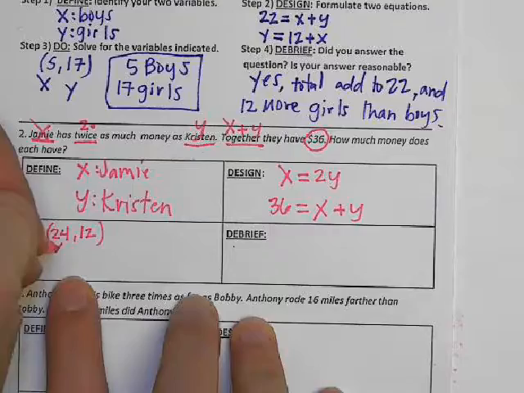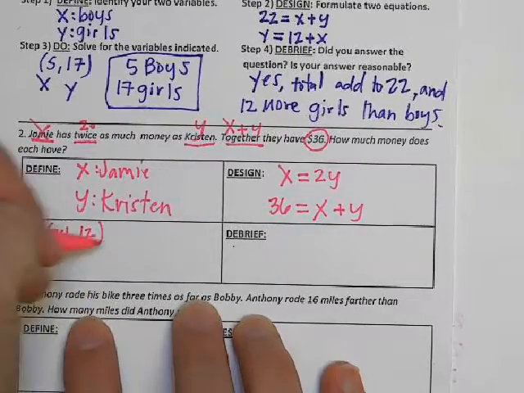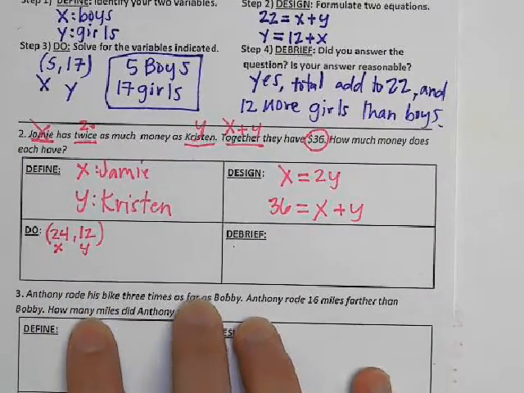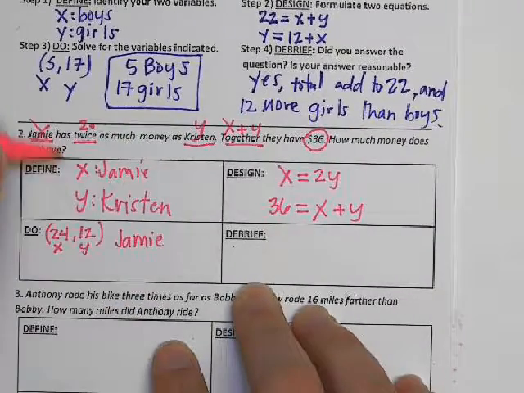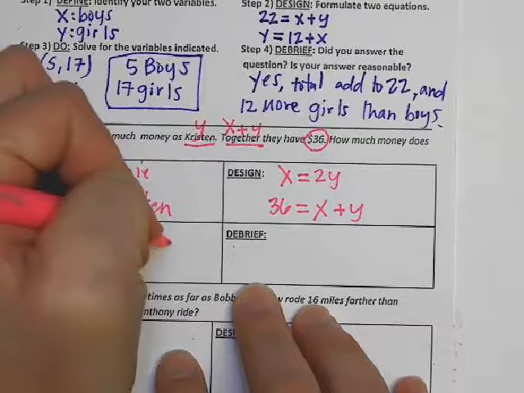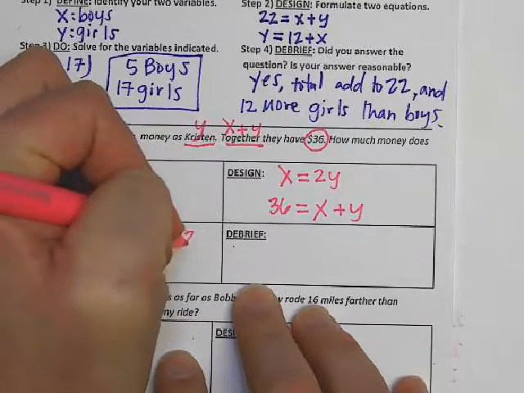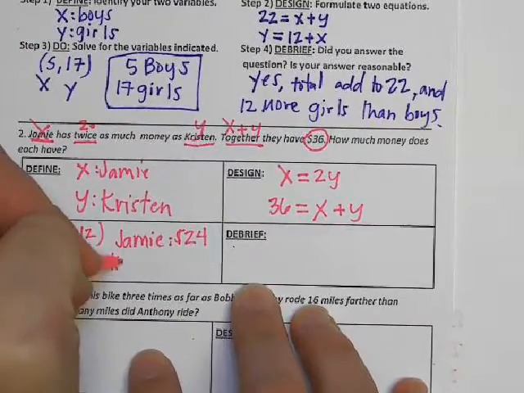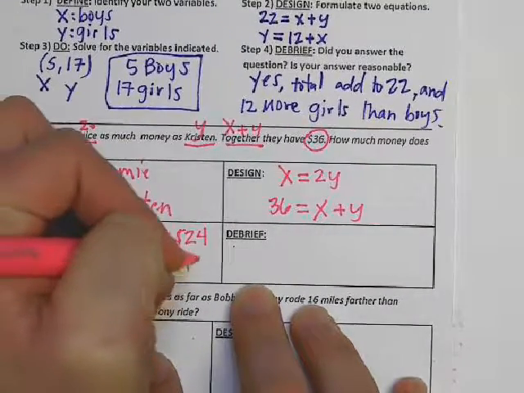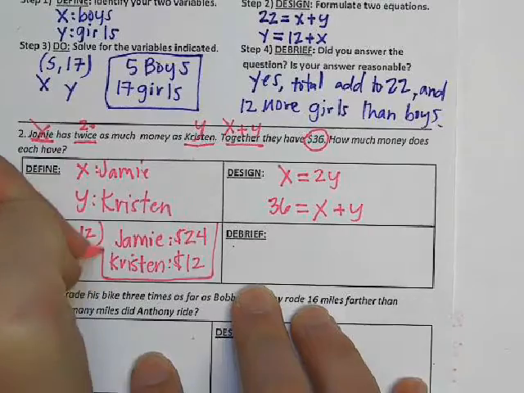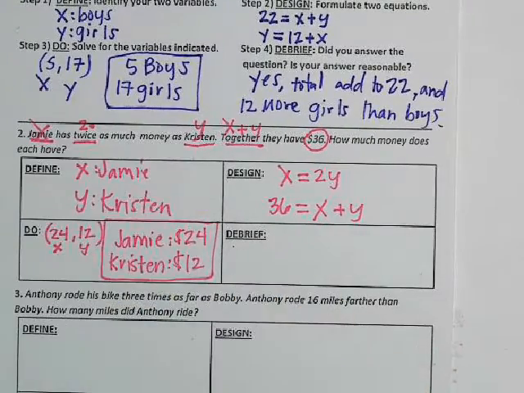24 represents X. 12 represents Y. So how much money did Jamie have? Jamie is X, and X is $24. How much did Kristen have? Good. She represents Y, and the Y number is 12.